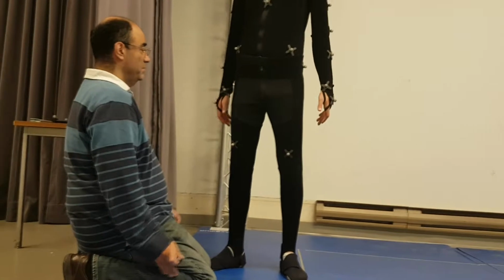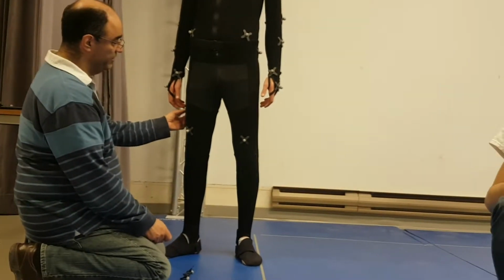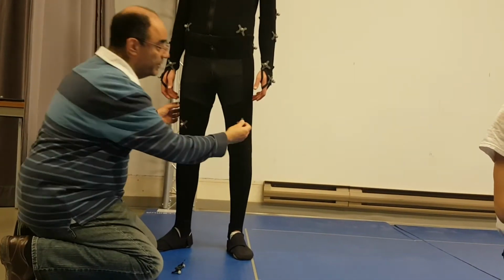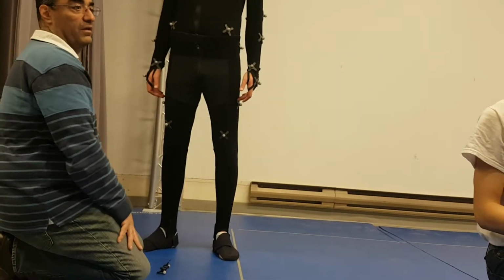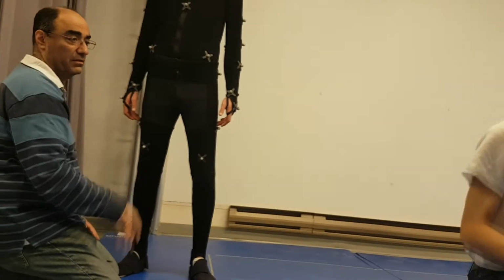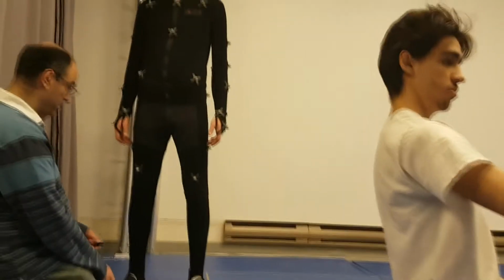Put your arms down. These two markers should be right where the fingers are, because if they're too far inside, they might be occluded by the finger. What if our subject has long arms, like myself? You can go inside the fingers. They don't have to be right at the tip of the finger, just a little bit.